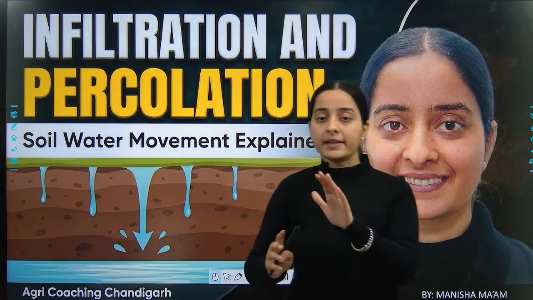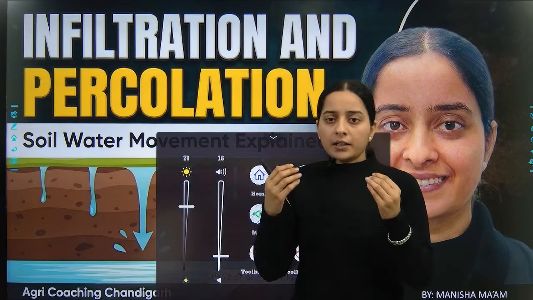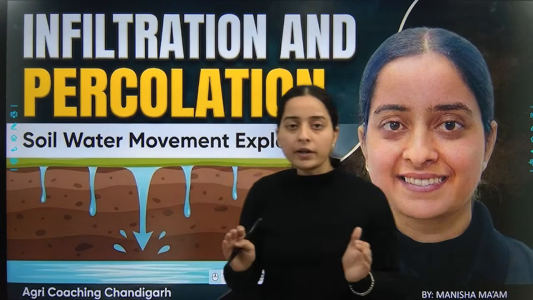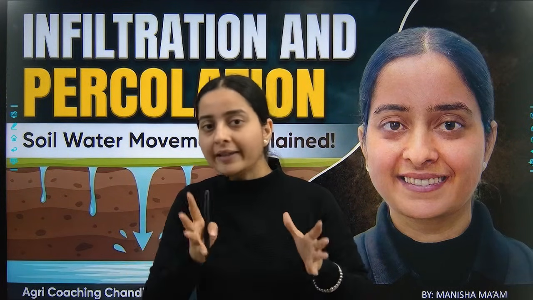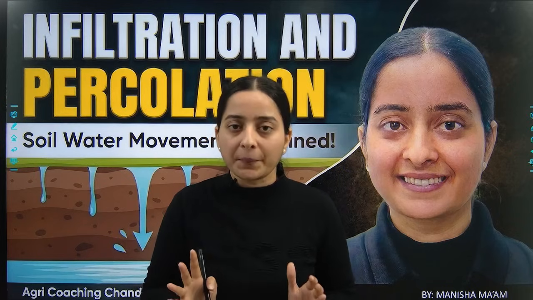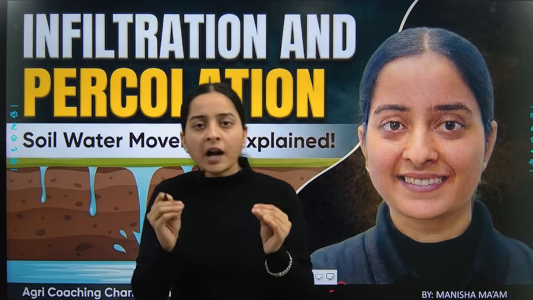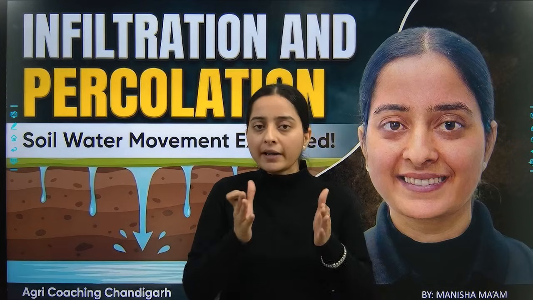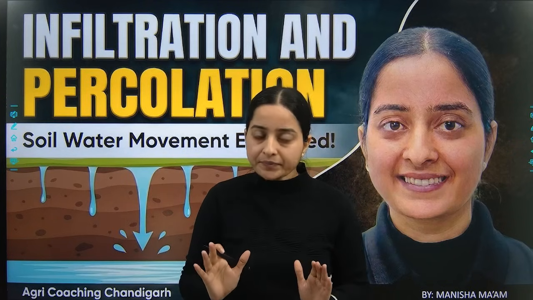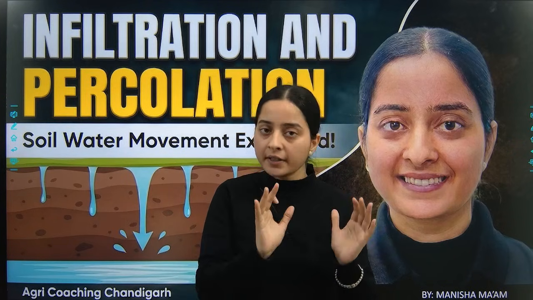So firstly, what is infiltration? If you are pouring a bucket of water over the surface, then after some time you can see this water starts to enter in the soil. That entry is known as infiltration, and this occurs in case of unsaturated soil. Unsaturated soil means when the micropores are not filled with water. So here infiltration is more.